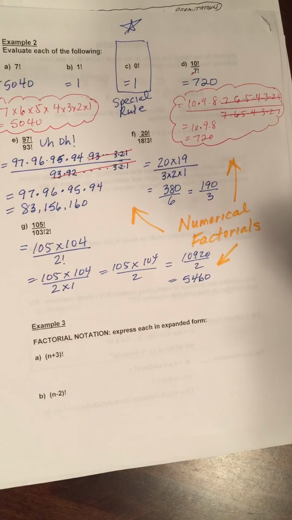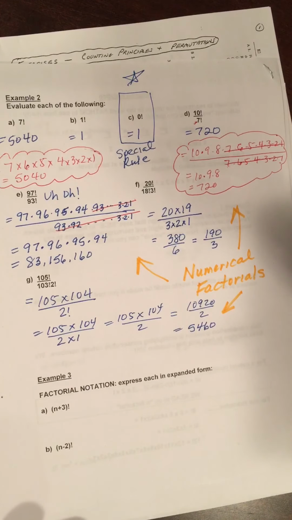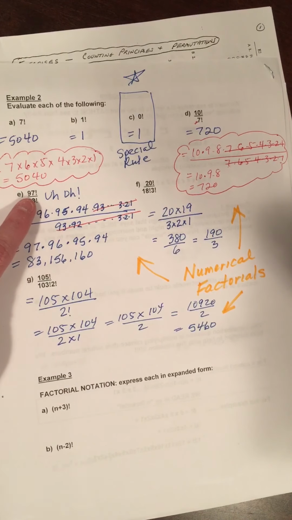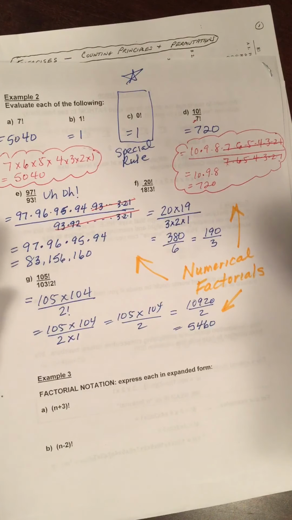Okay, so the first thing that I want you to take a look at when we look at the examples that we did yesterday, every single one of our factorials were numeric. 10 factorial, numeric factorial, 20 factorial, 105 factorial. All of those are numeric factorials.